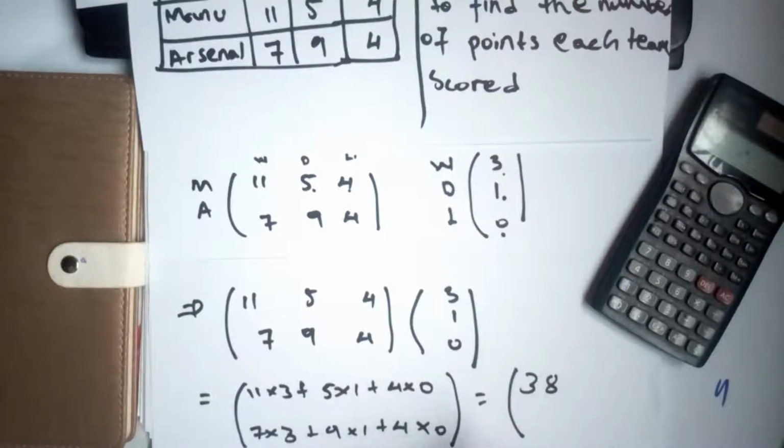Then we have 21 plus 9, which is 30. Then from there we can conclude. Remember, this was for Manchester and this was for Arsenal. You can conclude and say Manchester United scored 38 points and Arsenal scored 30 points.